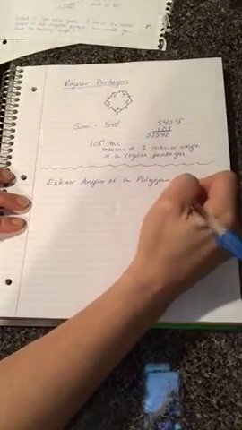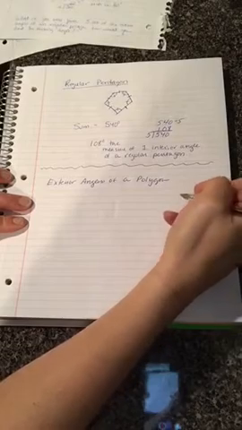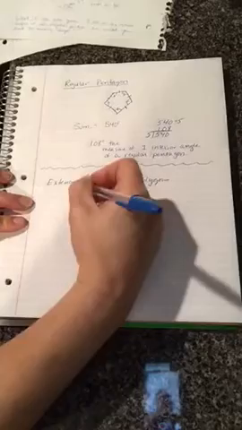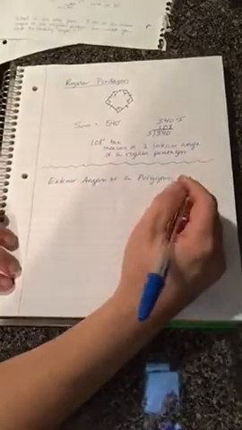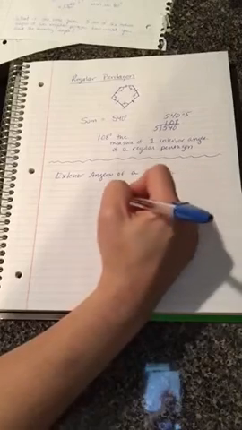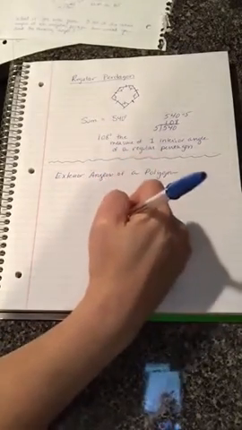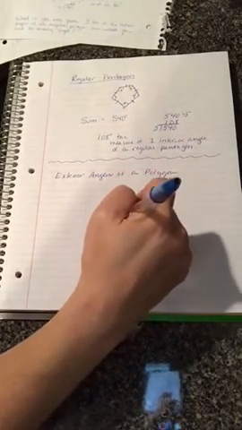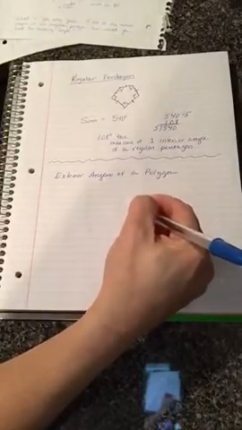And we discussed how the exterior angles of any polygon will always add up to 360 degrees, because remember, the more sides you add, the closer you get to a circle. So that's one way to remember it. So the measure of the exterior angles, one per vertex, will always be 360 no matter what the polygon is, okay, no matter how many sides it has.